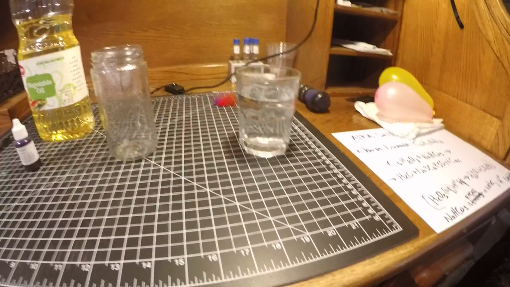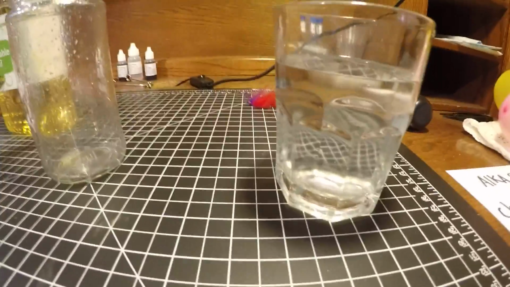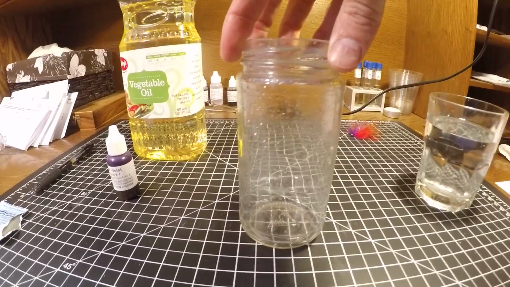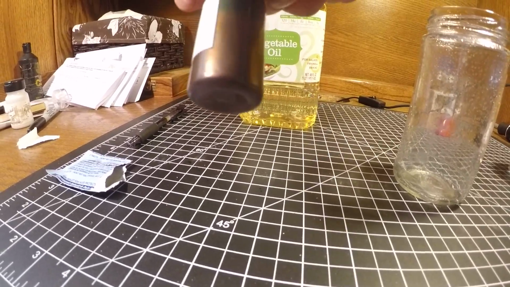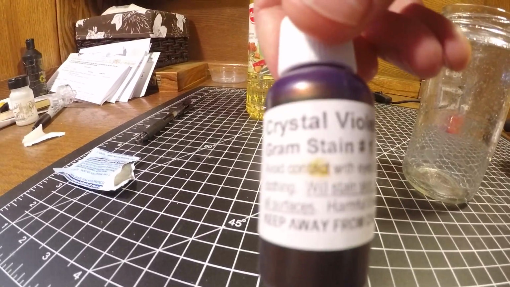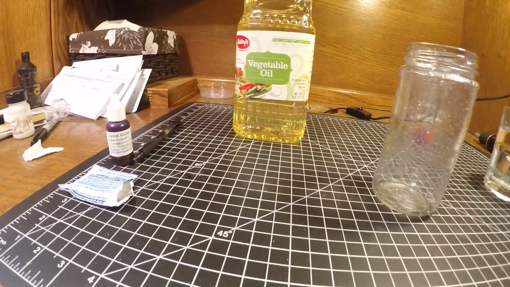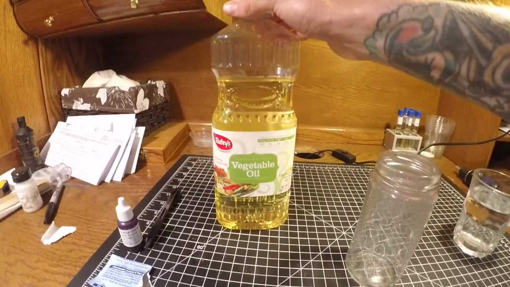Right here we have a little lab setup. Here is a cup of water. It's going to go into this. I didn't have any food coloring, so I'm just using some stain from microbiology class. And here is your vegetable oil.